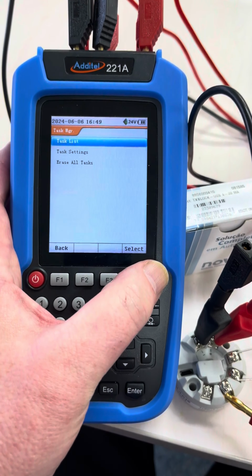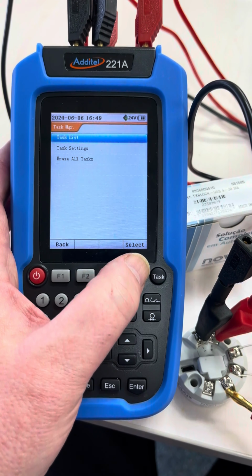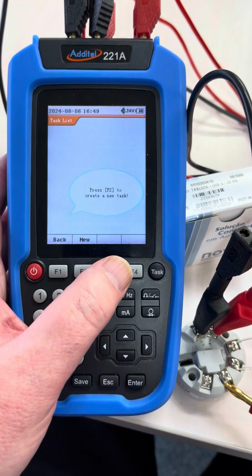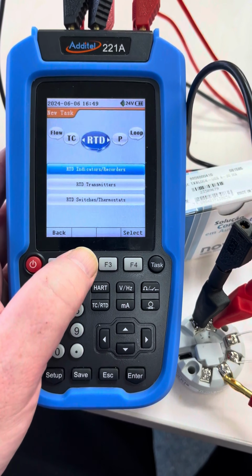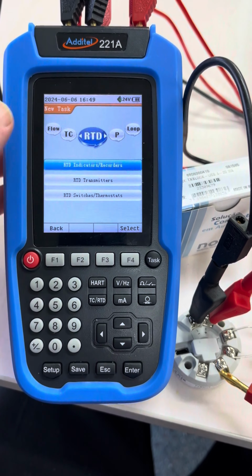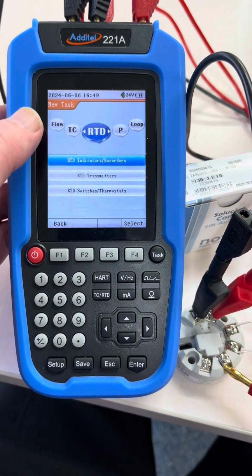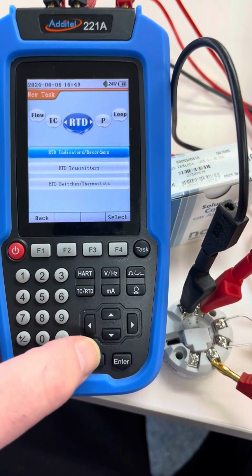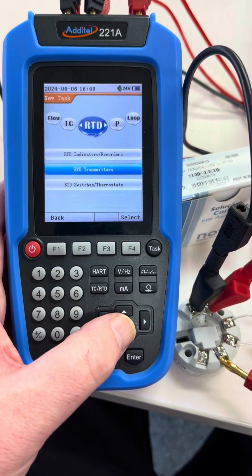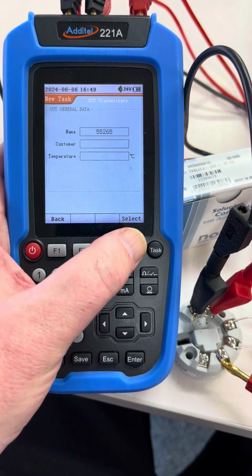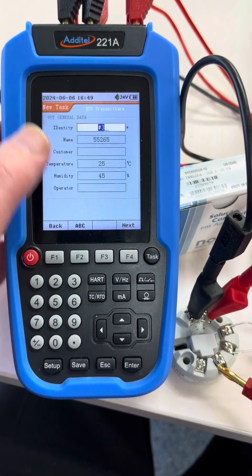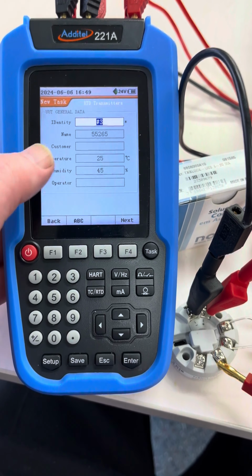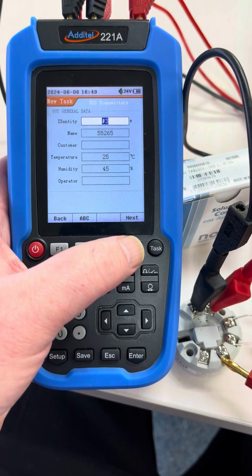So let's go to Task. We're going to select the task list and we're going to create a new task. And there's a lot of various things you can choose, thermocouples and flow meters, etc. But we have in fact got an RTD, and we're going to go down to an RTD transmitter and select it. We'll call it whatever we want to call it. We'll set the parameters that are set up for today.